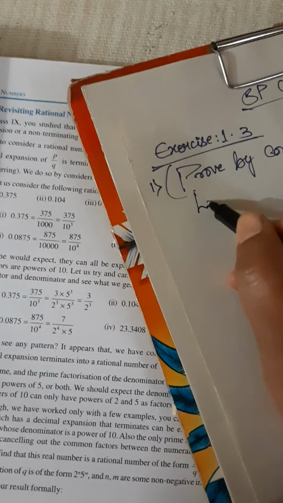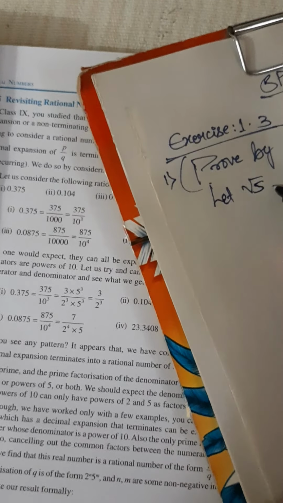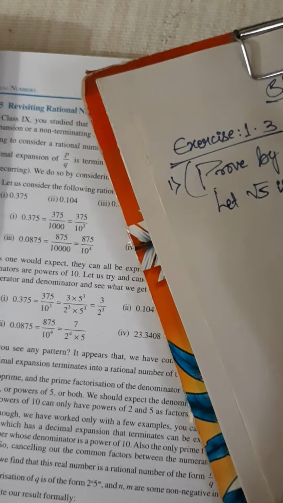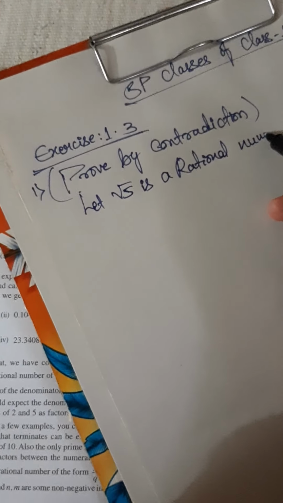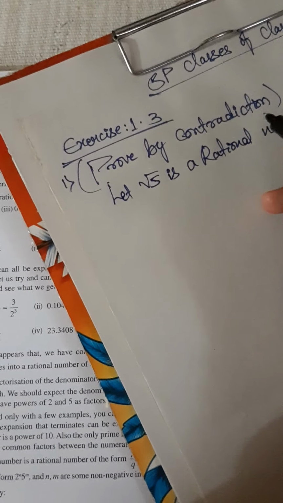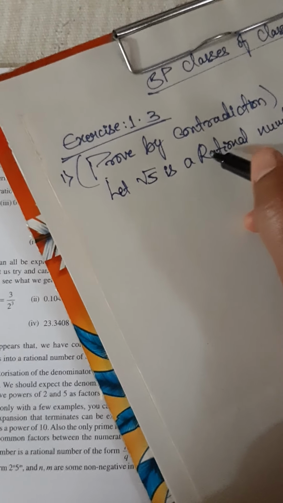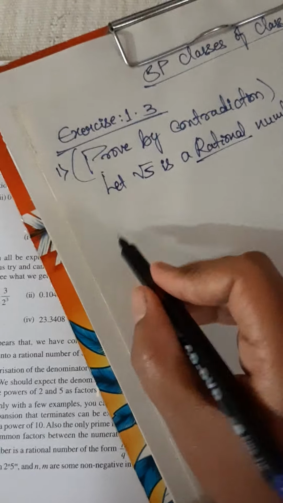Let root 5 be a rational number, because we are taking the contradiction type, so instead of irrational we are taking a rational number.